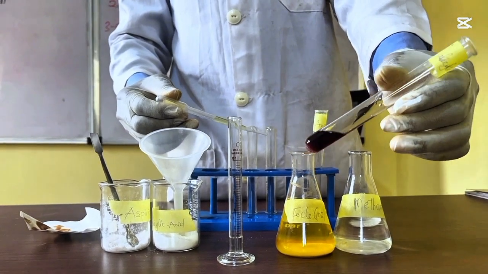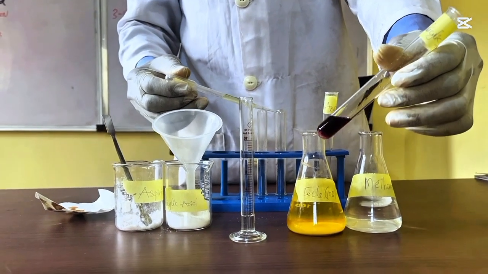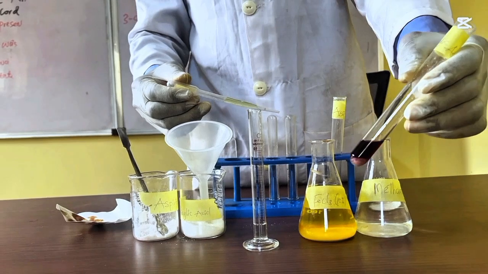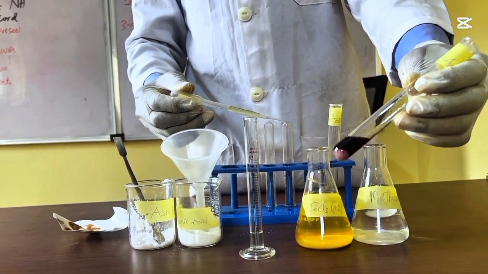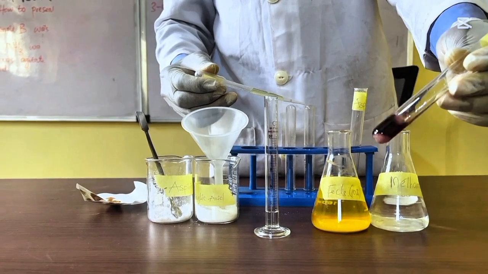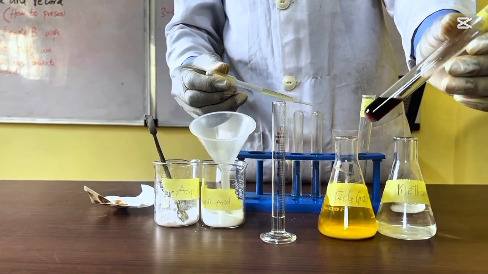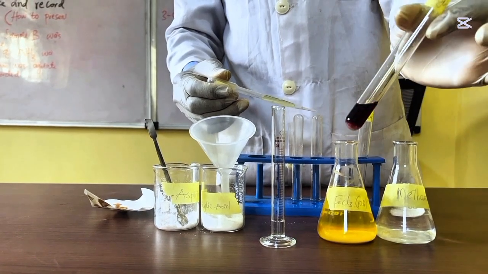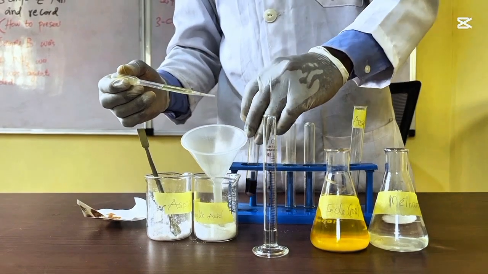This is because ferric chloride forms a long chain ligand with salicylic acid, and that is the reason why the color is not changing. And it tells you that there is a presence of phenol in this sample.